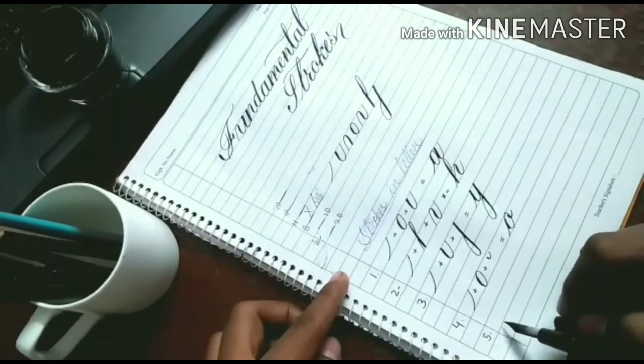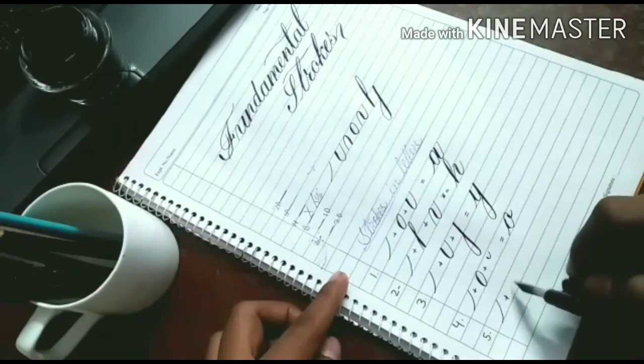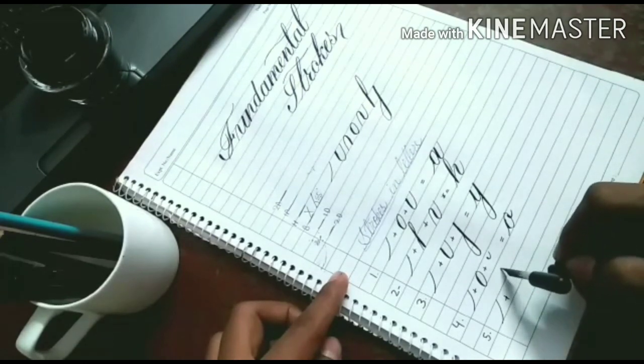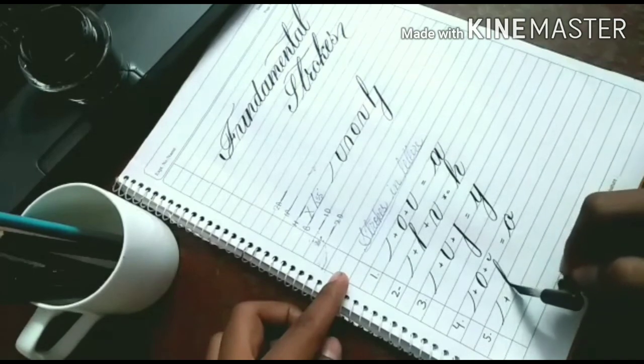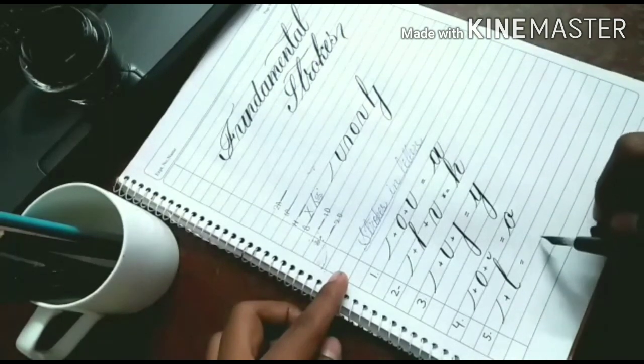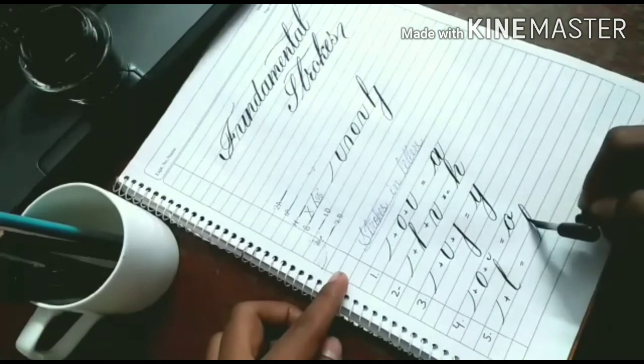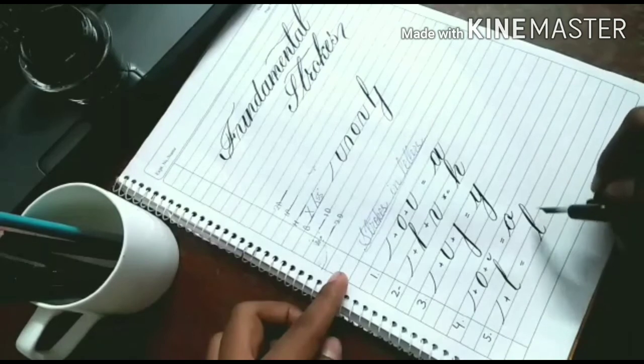Now at the fifth number we have the letter L, which doesn't comprise anything. It only comprises an ascending loop. To construct the L, we just have to add the entrance line and then an ascending loop. This will give us the letter L. Similarly, we can construct many more letters through this method.